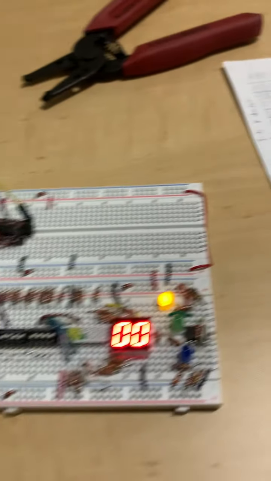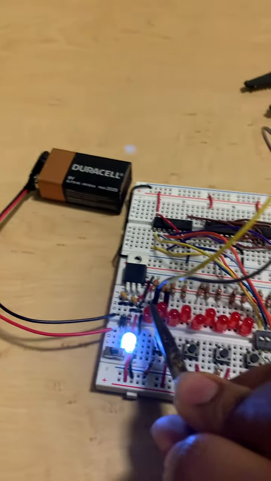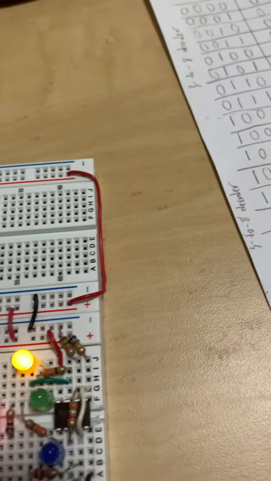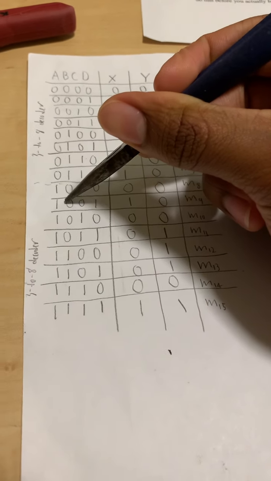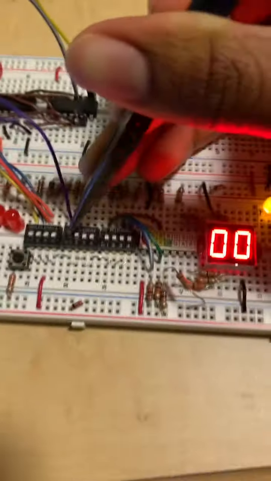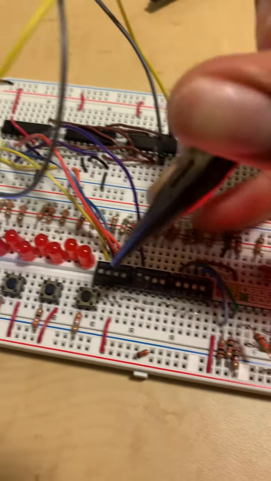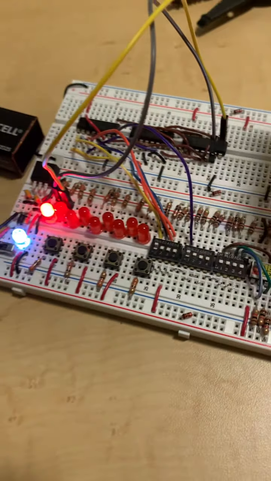All right, and now let's try to make Y turn on. That will be this light using the second decoder. So that will be A on and then D on. So let's use A and then D. And as you can see, the light turned on.